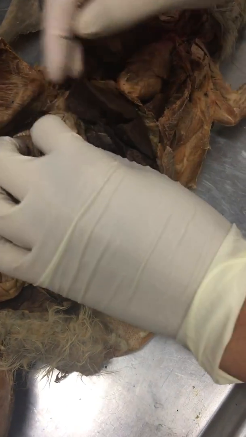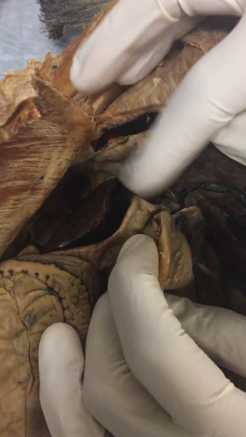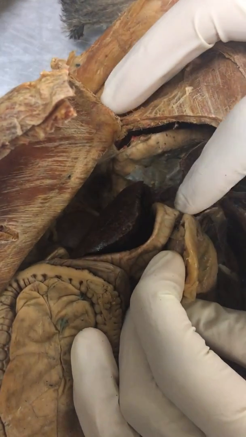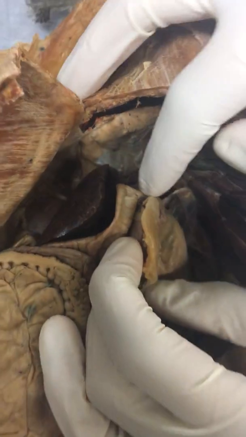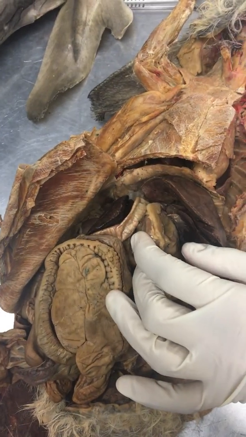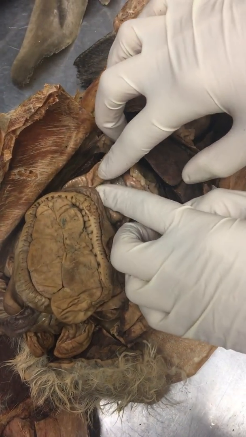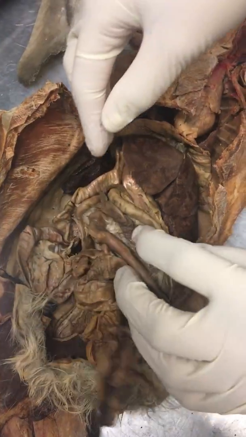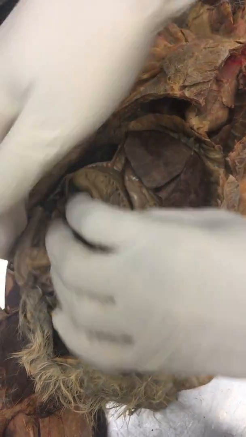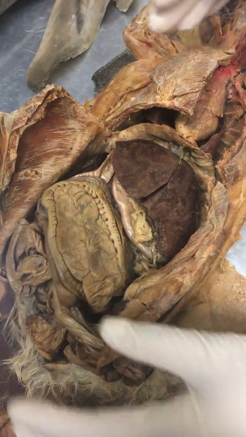The pylorus sphincter is going to be right between the stomach and the duodenum, so that'll be in this area. It's hard to see, but it's normally pretty skinny, I believe. And then we have the duodenum, and then the jejunum is somewhere around here. He said we probably wouldn't be tested on it because it's hard to find. And then you have the ileum.